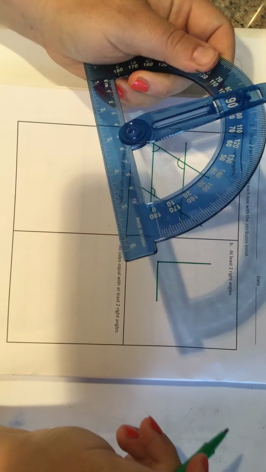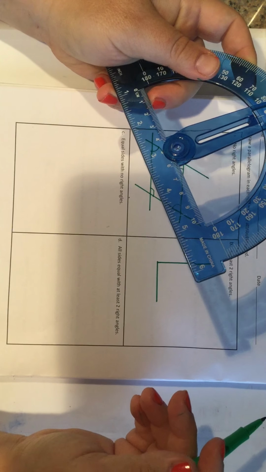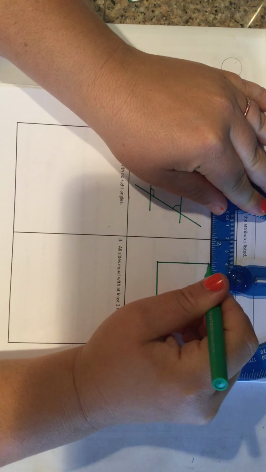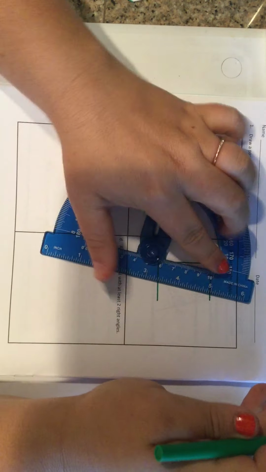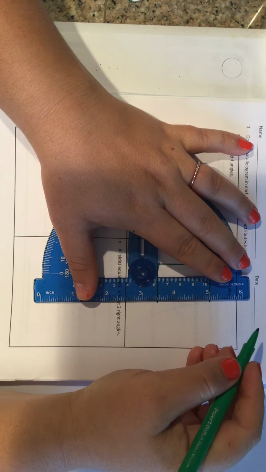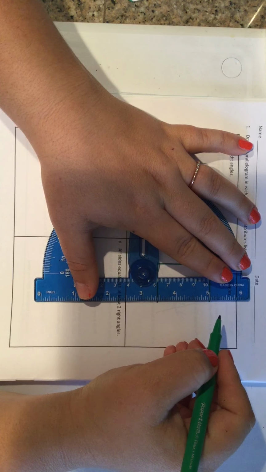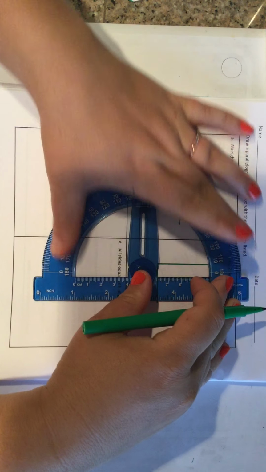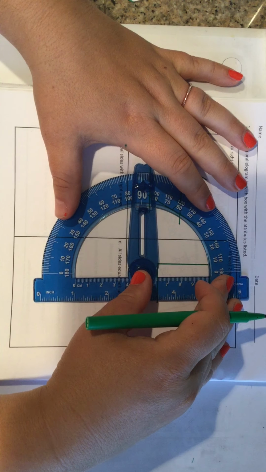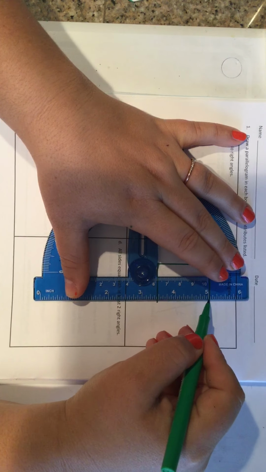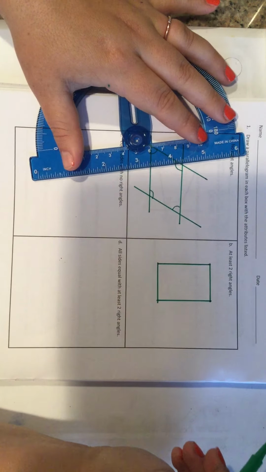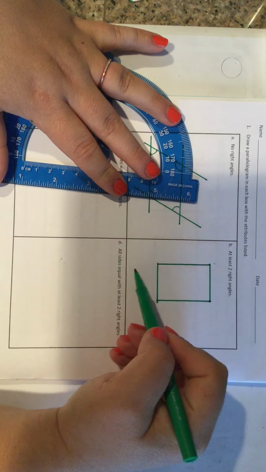So this wants two right angles. Okay, so two sets of parallel lines.